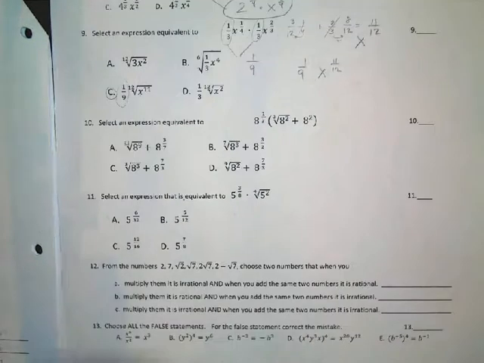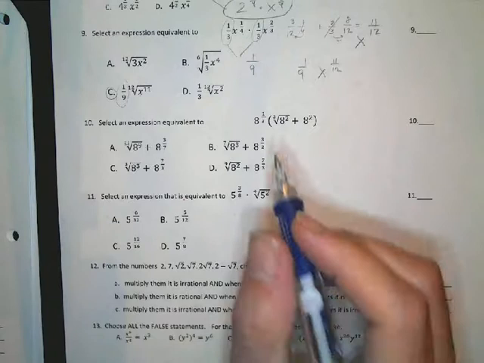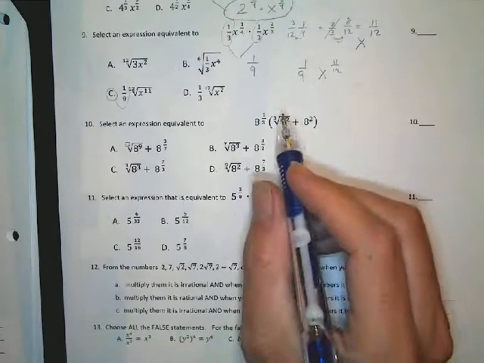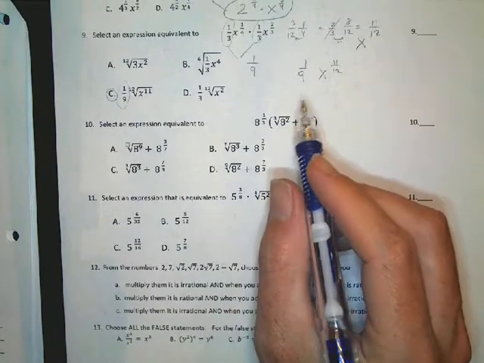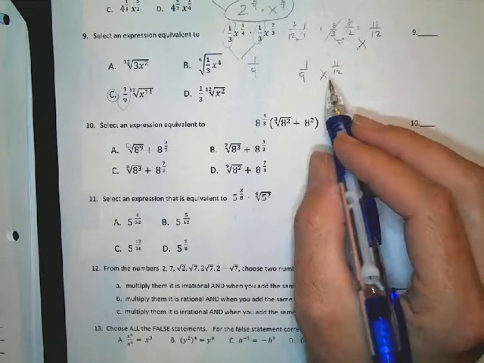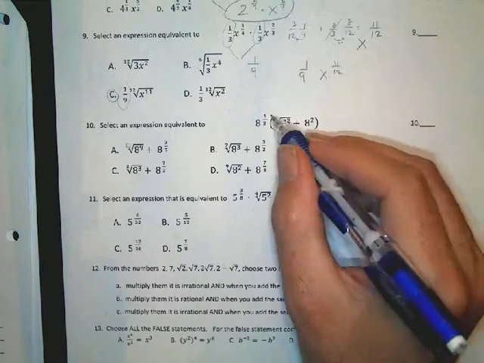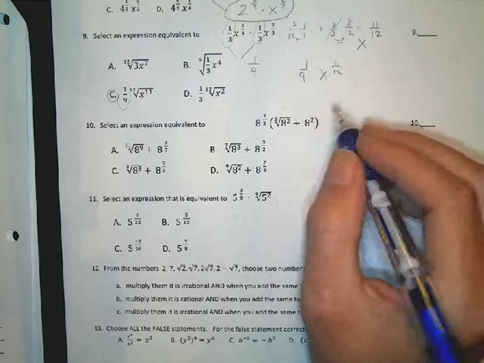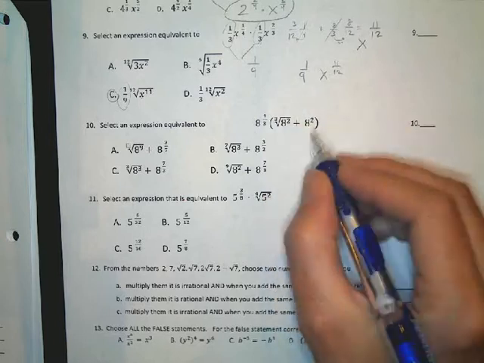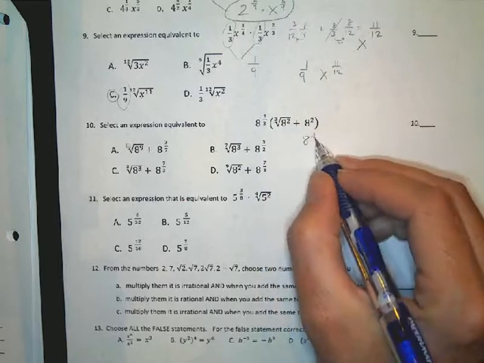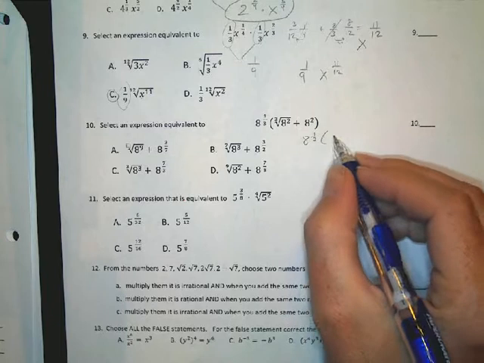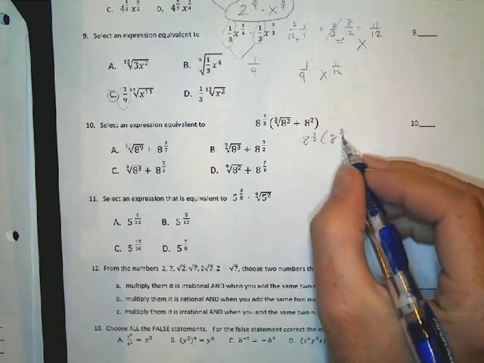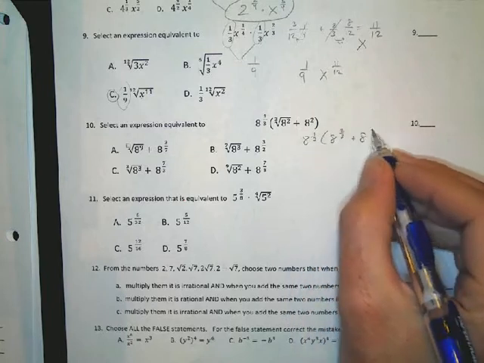On number 10, I'm going to have to do a little bit of work on this one. Okay, so first of all, I'm going to distribute this through these terms here. Alright, so let's rewrite this as 8 to the 1/3 times 8 to the 2/3 plus 8 squared.